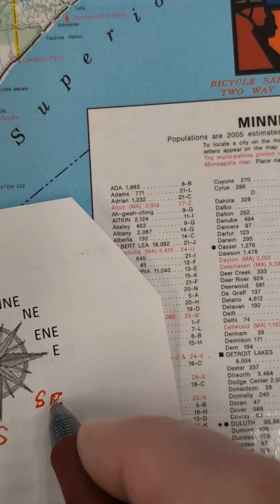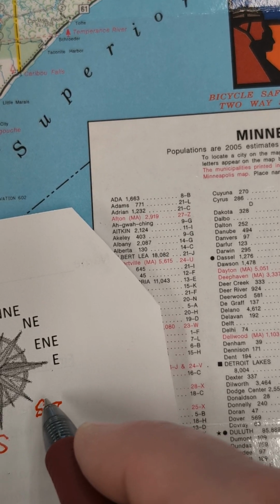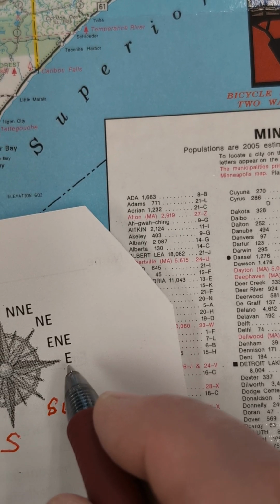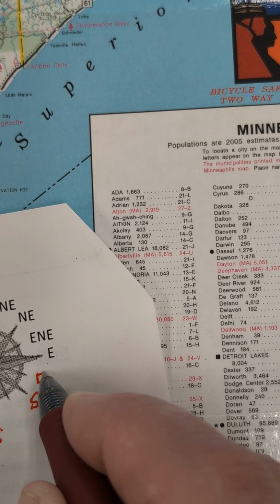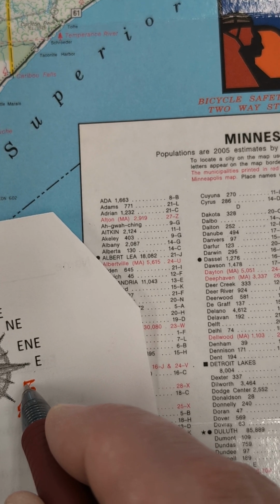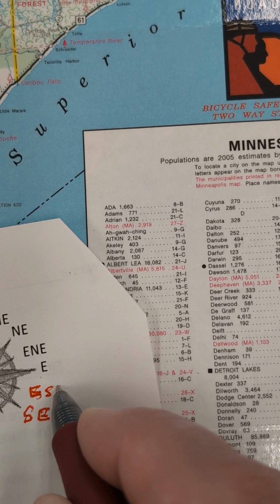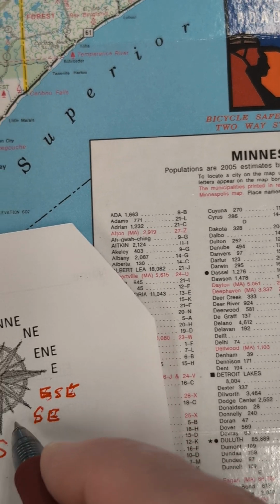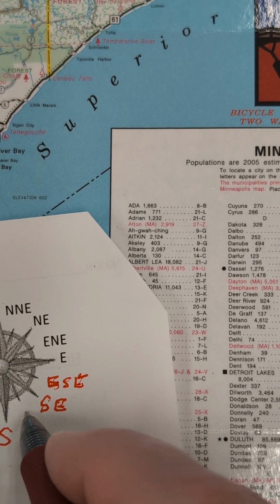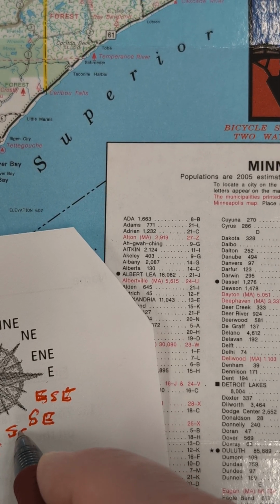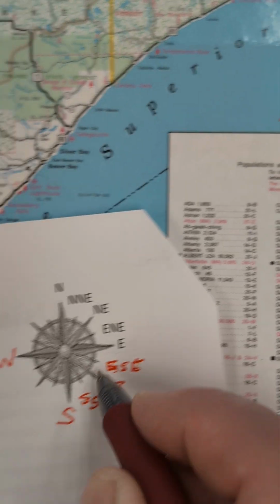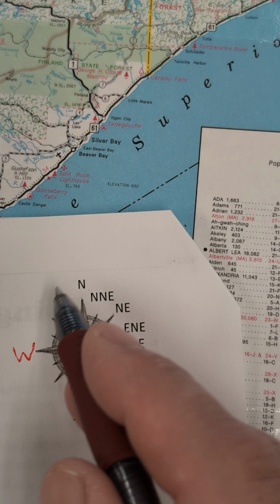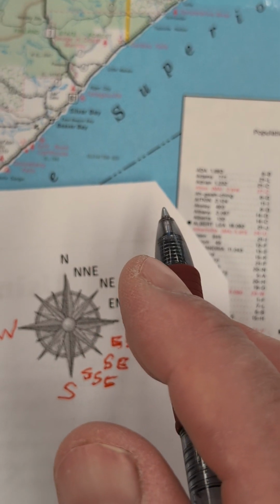In southeast, this is going to be your base. If we're a little bit more east than southeast, we call it east-southeast. If we're a little south of southeast, we're going to call it south-southeast. It's always going to have SE at the end. Continue with the rest of your map.